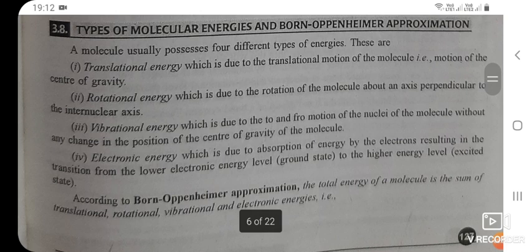Types of molecular energies and Born-Oppenheimer approximation. A molecule usually possesses four different types of energies. These are translational energy, which is due to the translational motion of the molecule, that is motion of the center of gravity. Rotational energy, which is due to the rotation of the molecule about an axis perpendicular to the internuclear axis. Vibrational energy, which is due to the to and fro motion of the nuclei of the molecule without any change in the position of the center of gravity of the molecule.